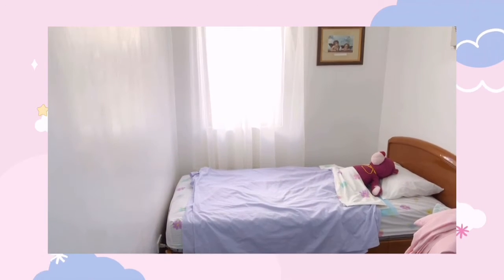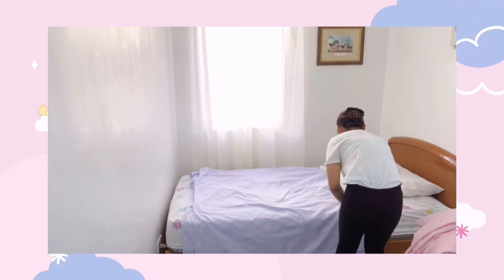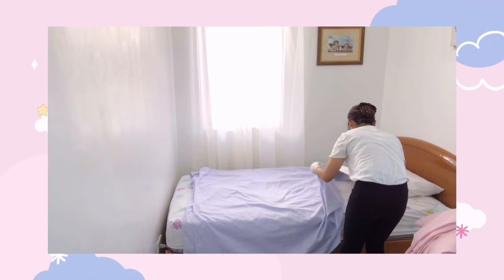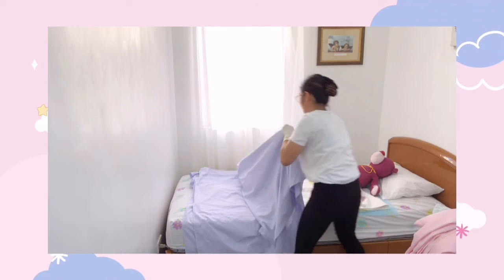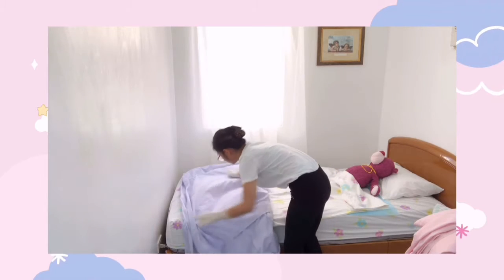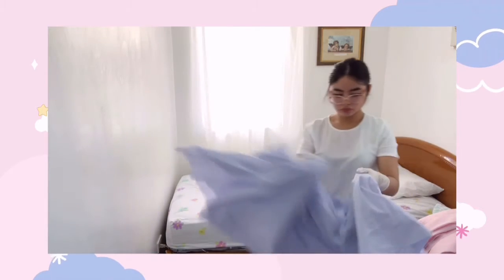Third, you're going to remove the top sheet and blanket. Loosen the bottom sheet at the foot and sides of the bed. Client may be covered with a bath blanket. This facilitates easy removal of linens. Bath blanket prevents exposure and chills.